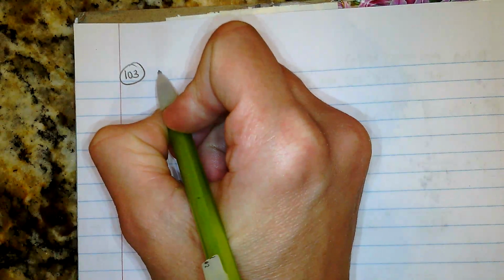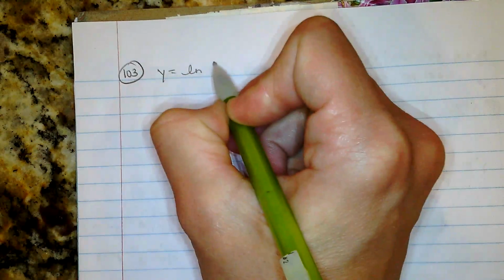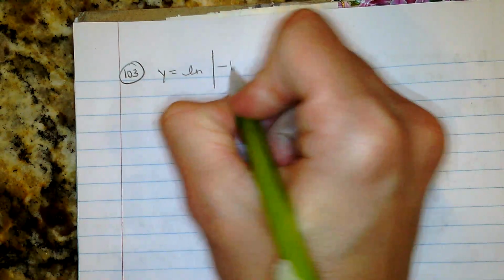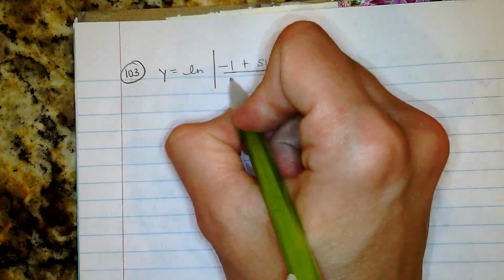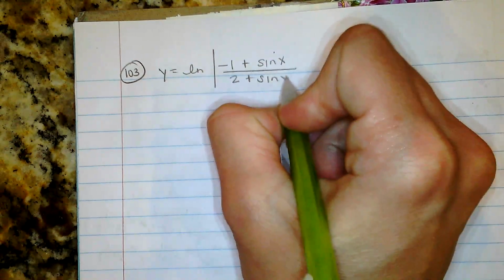103 is another one. Okay. Y equals ln of negative 1 plus sine x over 2 plus sine x.